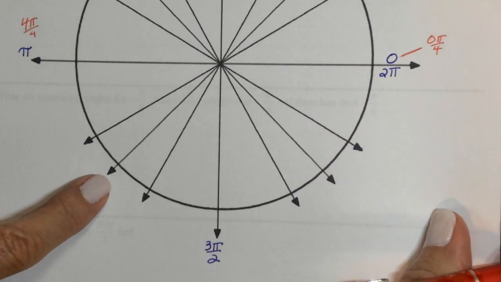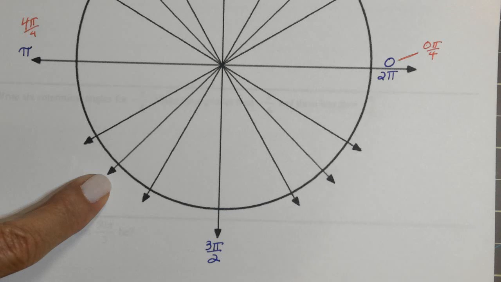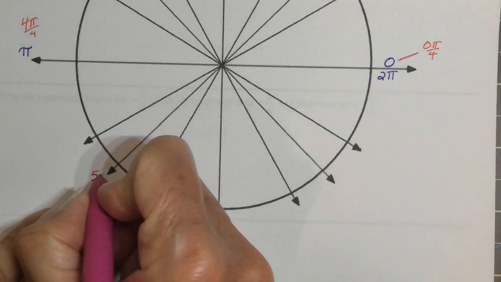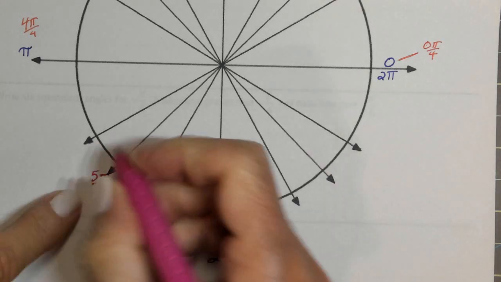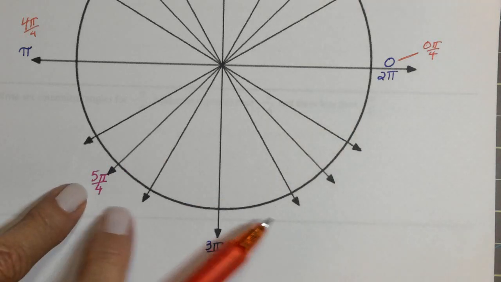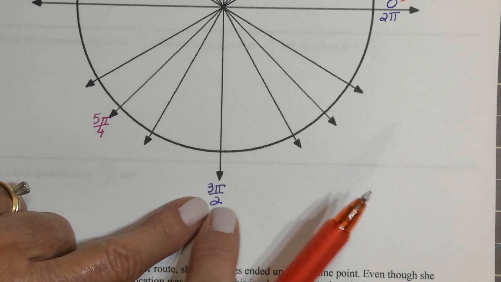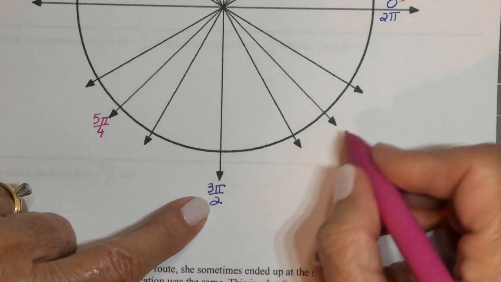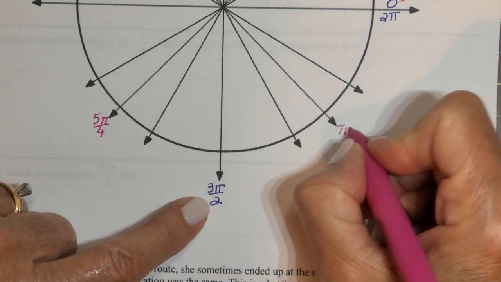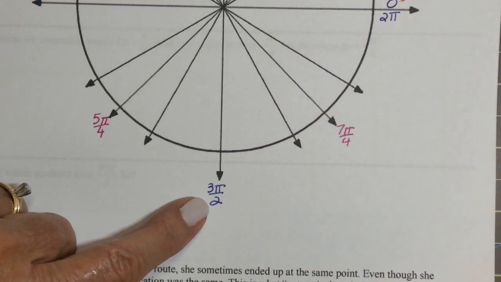What would the next pi over 4 be? The next pi over 4 would be 5 pi over 4. Then we would hit 6 pi over 4, which reduces to 3 pi over 2. And then we get 7 pi over 4. Okay?